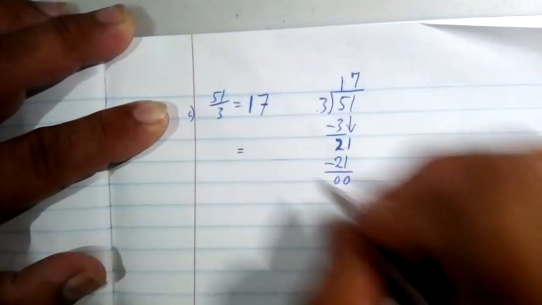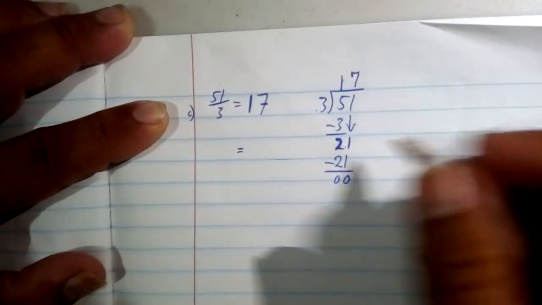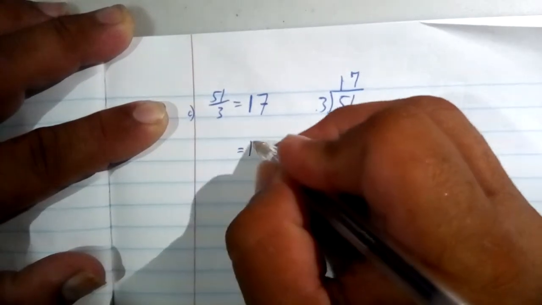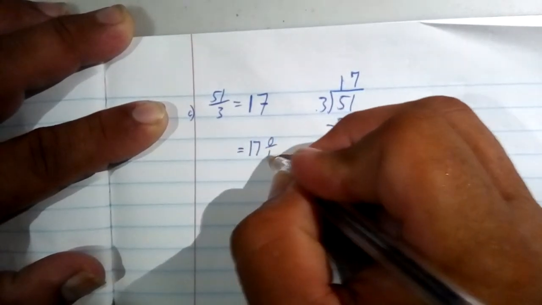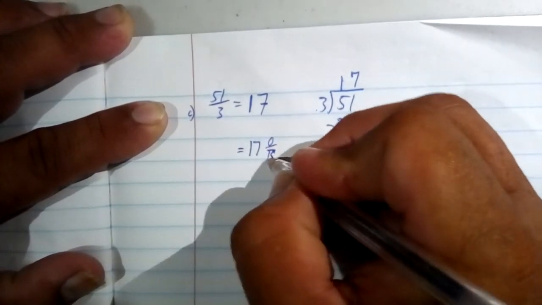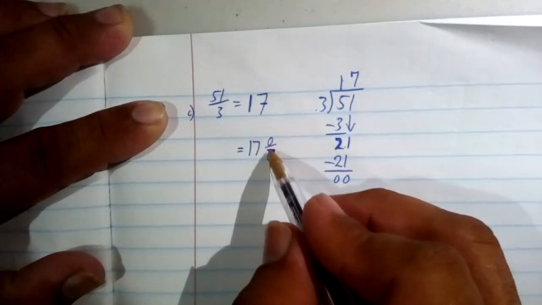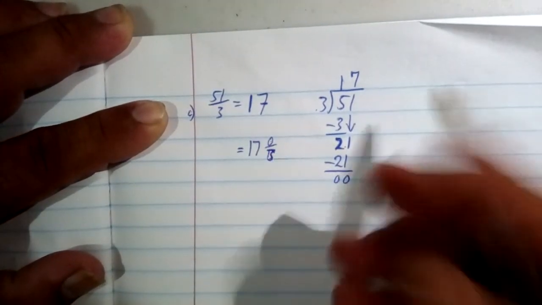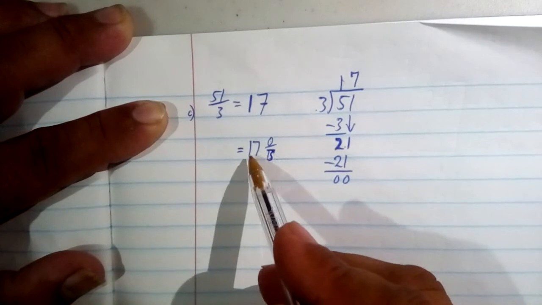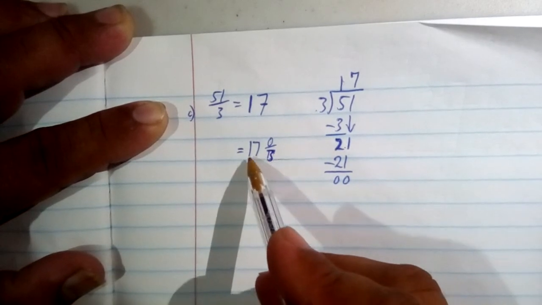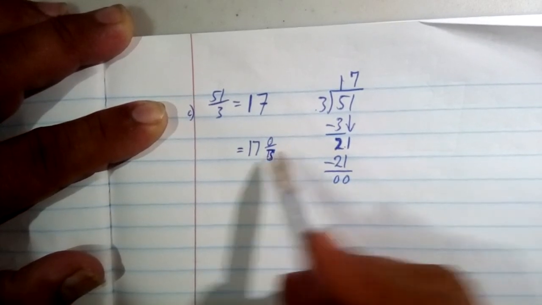Or as a mixed number, if you were to put it, would be 17 and 0 over 3. But that doesn't make sense, because 0 over 3 would then be what? 0. And then we can say that 17 plus 0 over 3 is still 17.